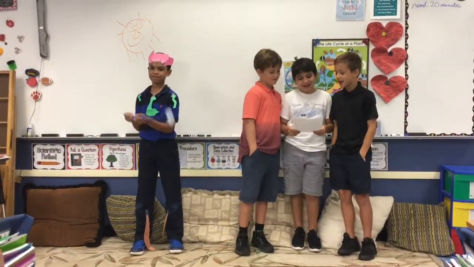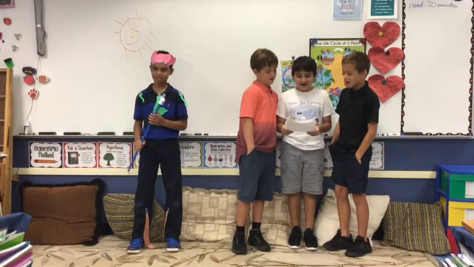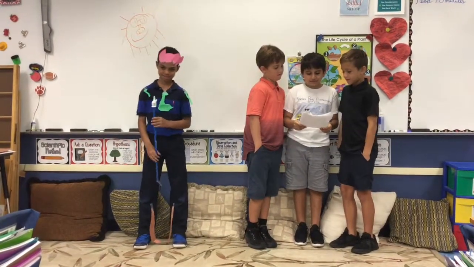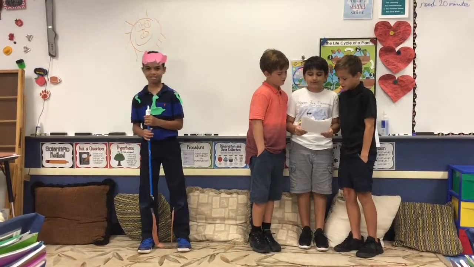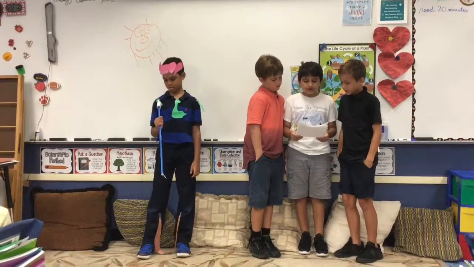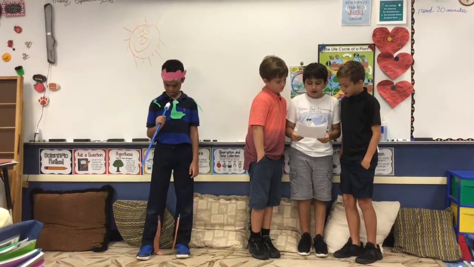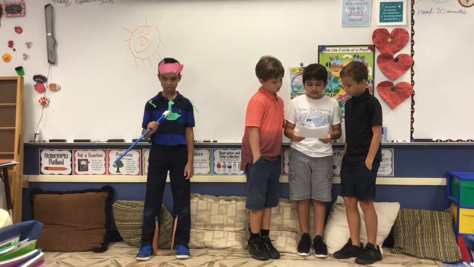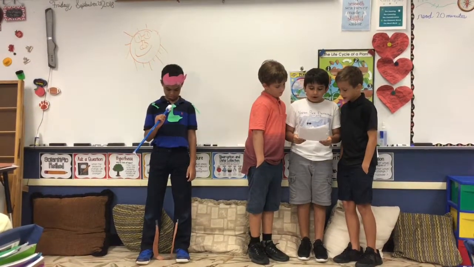Parts of a flower. Flowers are important to the earth. If we don't have flowers, we don't have food. The stamen is the male part of the flower. The anther holds the pollen and the sepal holds the buds. The pistil is the female part.